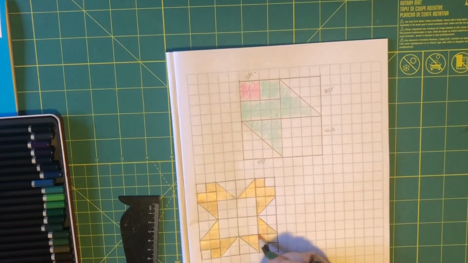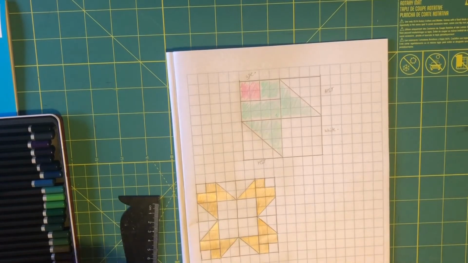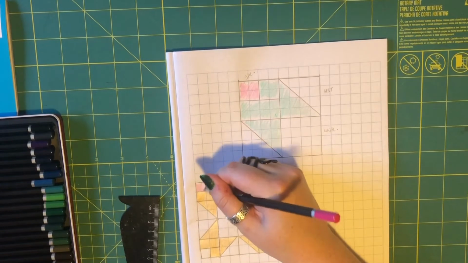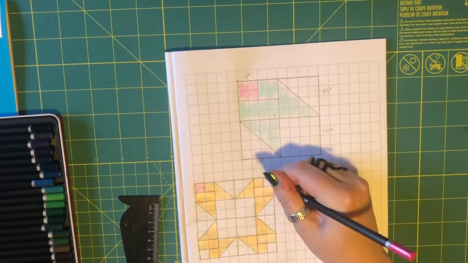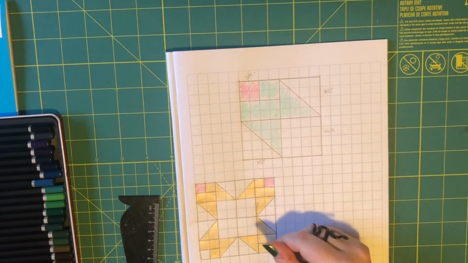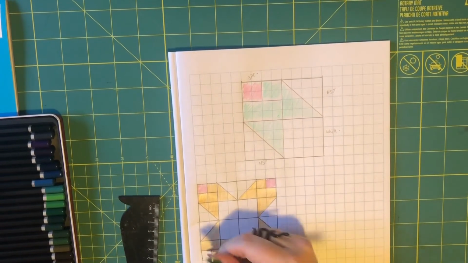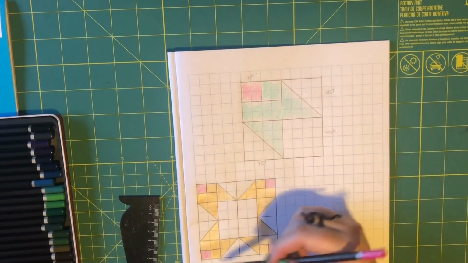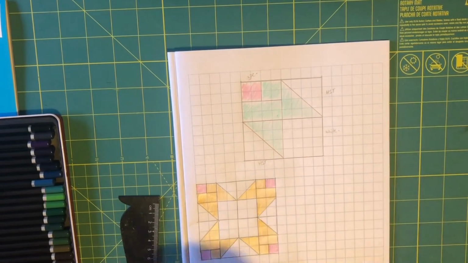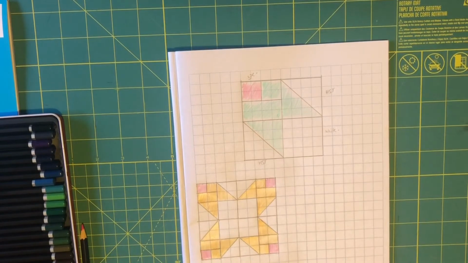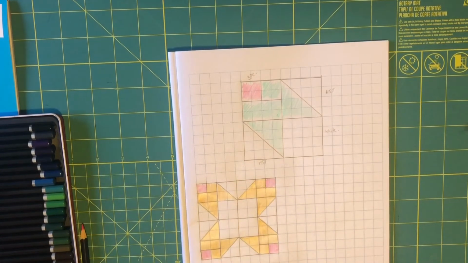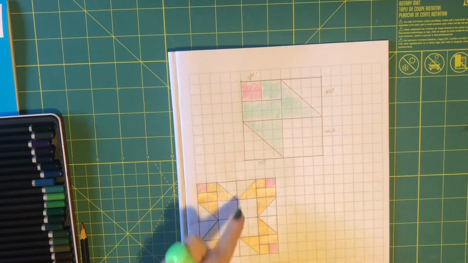These are probably not the best pencils for this paper, but whatever. So our pink corners. And now you can start to see how this block would look over an entire quilt if you were to repeat it like this. Now, in terms of creating secondary patterns, we have this negative space where the white is, and I will talk about that later, but it is creating this star effect.